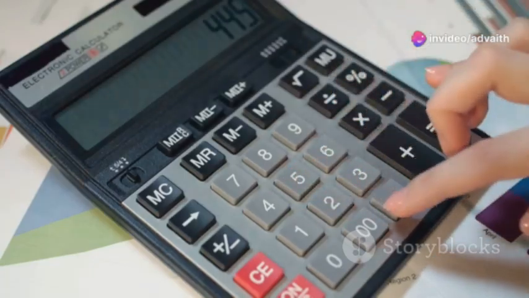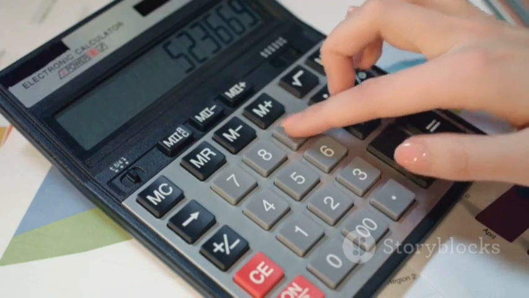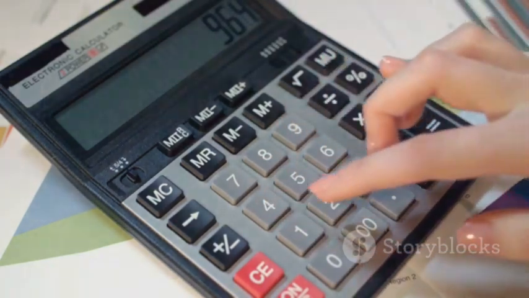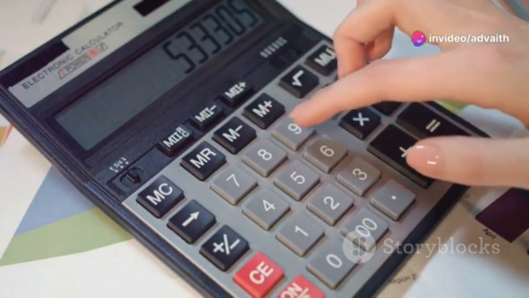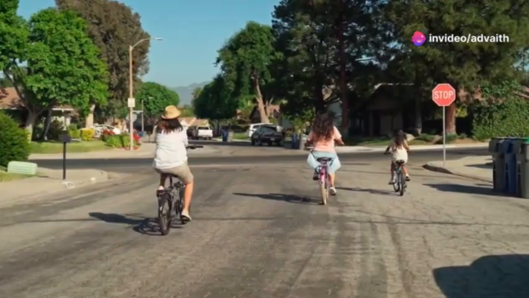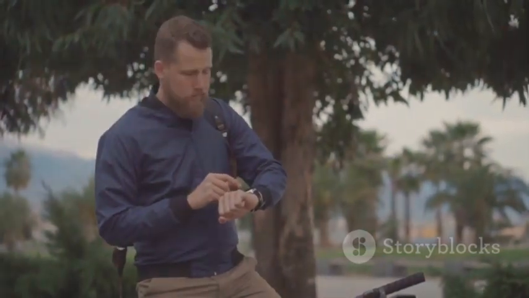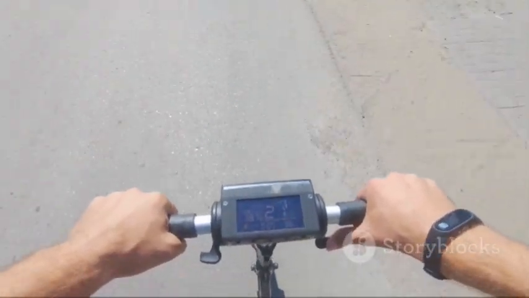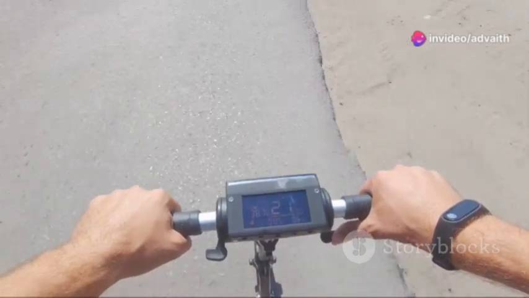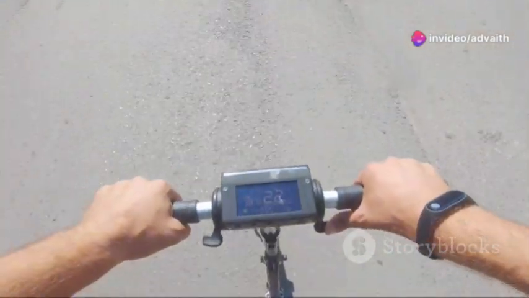To find the average speed, we divide the total distance you traveled by the total time it took you to get there. This gives us a single number that represents your overall speed. So, if you biked 3 miles to school and it took you 15 minutes to complete the journey, your average speed would be 12 miles per hour. This is calculated by dividing the distance by the time.